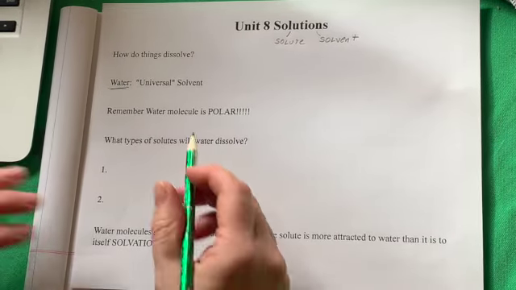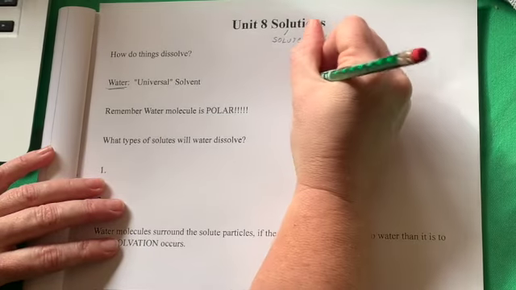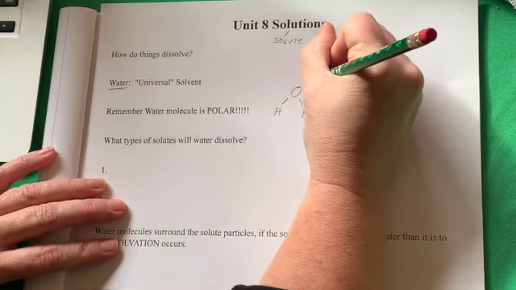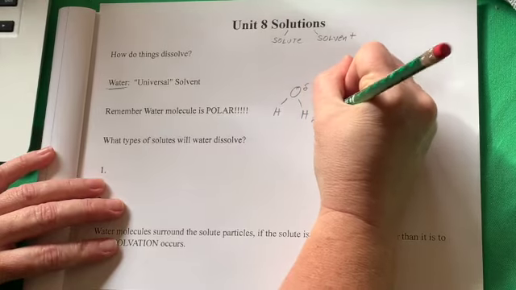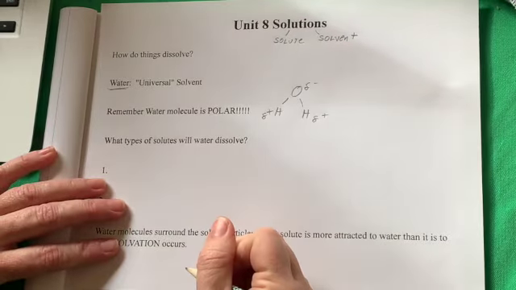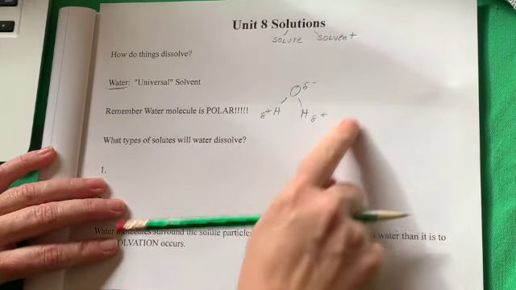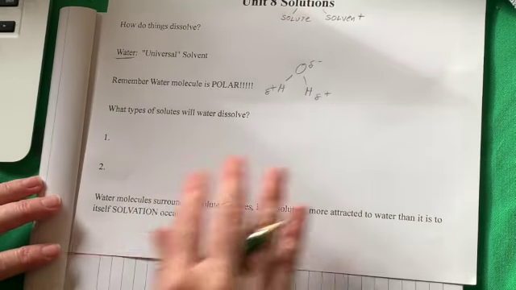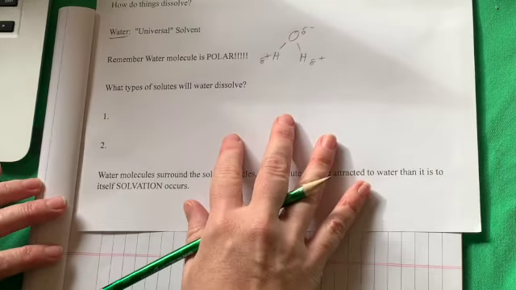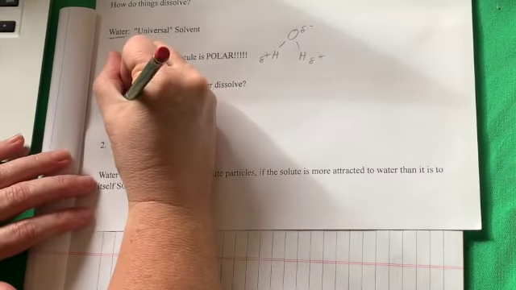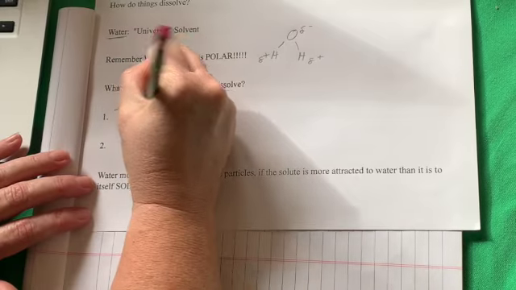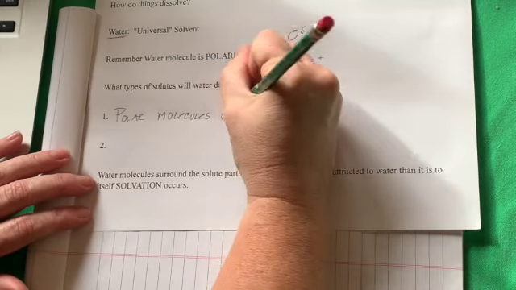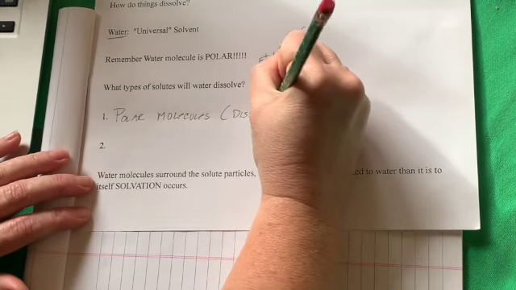Remember from last unit, water is a polar molecule, and it looks something like this. Remember, with its bent shape, the oxygen has a partial negative end, and the hydrogen is your partial positive end. Because of this polarity, because of these dipoles, water typically can dissolve other polar substances, so other polar molecules. And when it does that, we say that the process is dissolving.